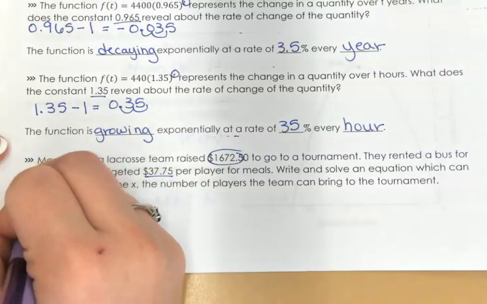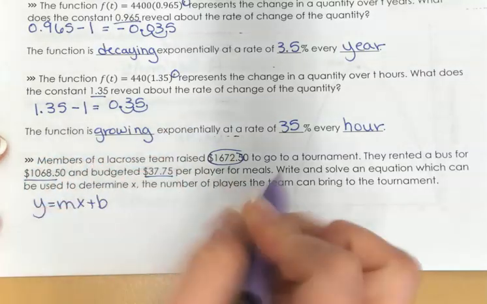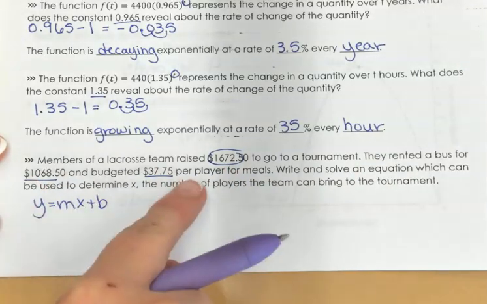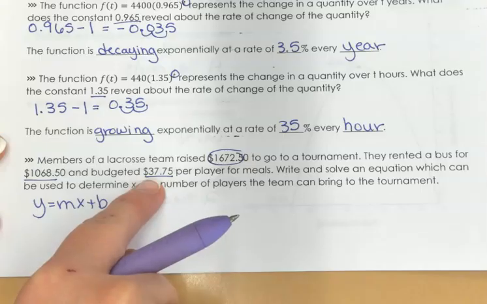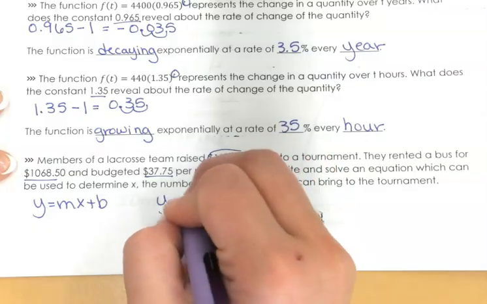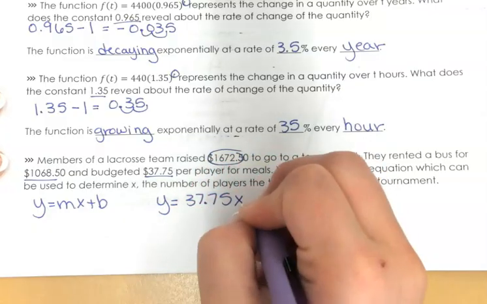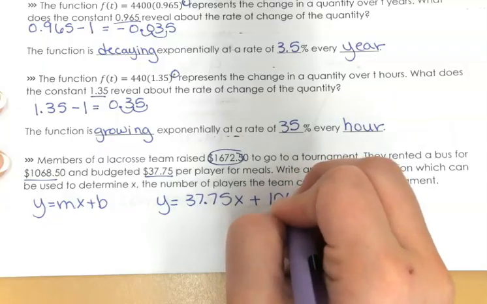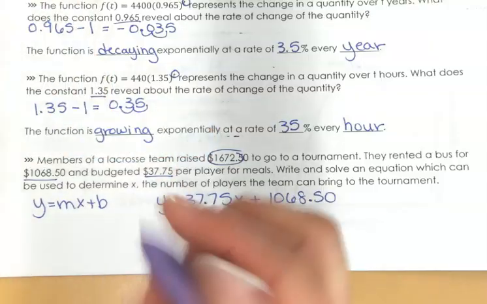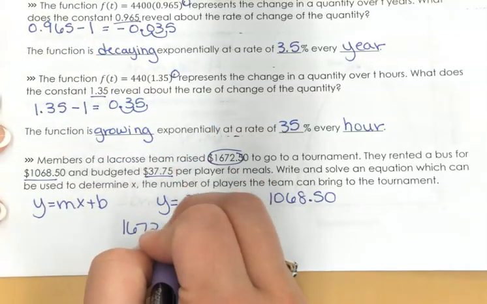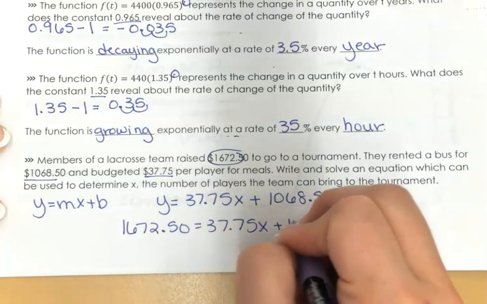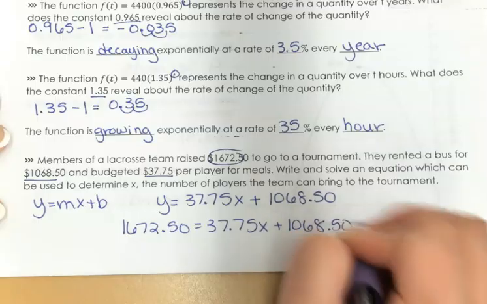Well, this is a linear relationship, mx plus b. We have our fixed cost of the bus amount. We have our cost per player, our slope. And so essentially what we are solving here is y equals 37.75x plus the cost of renting the bus. If this is my y value, what x value goes with it? So I'm going to substitute $1,672.50 in for y, and I'm going to solve this for x.